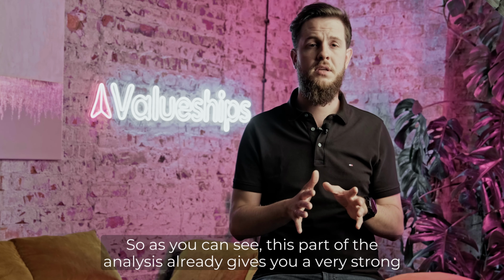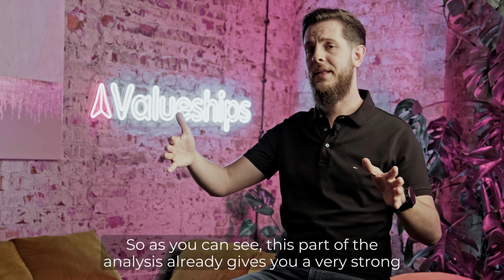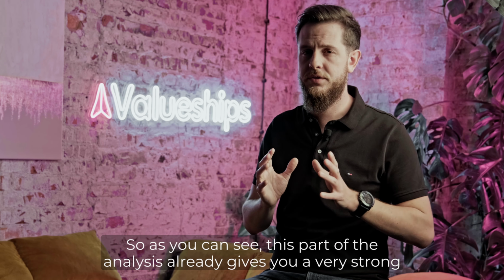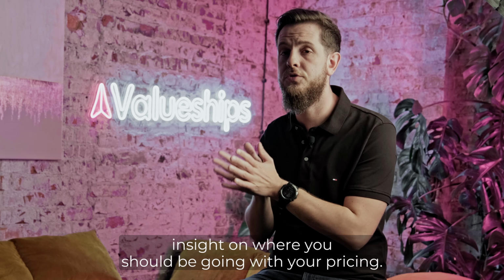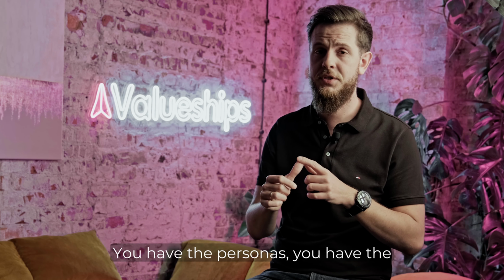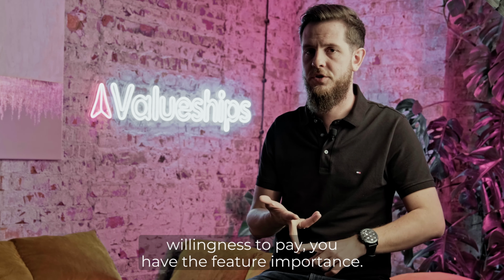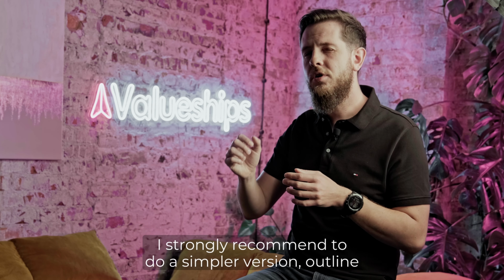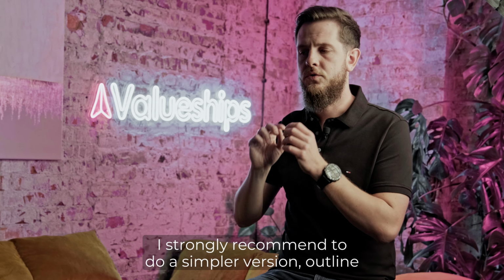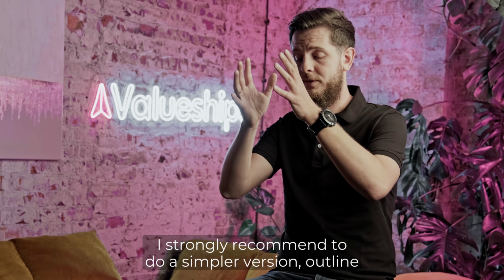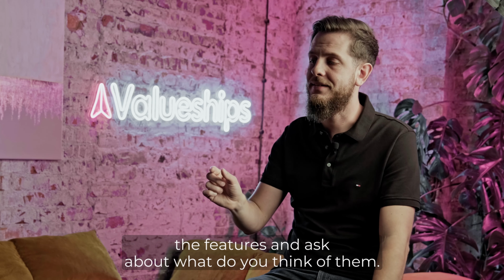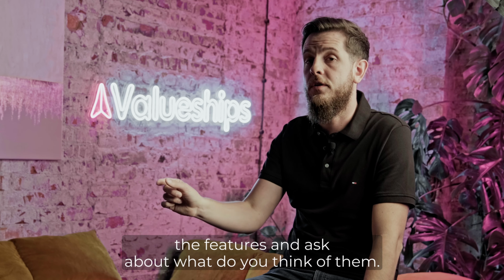So as you can see, this part of the analysis already gives you a very strong insight on where you should be going with your pricing. You have the personas, you have the willingness to pay, you have the feature importance. But this was MaxDiff. If you don't have statistical capabilities to actually run it properly, I strongly recommend doing a simpler version. Outline the features and ask what they think of them.